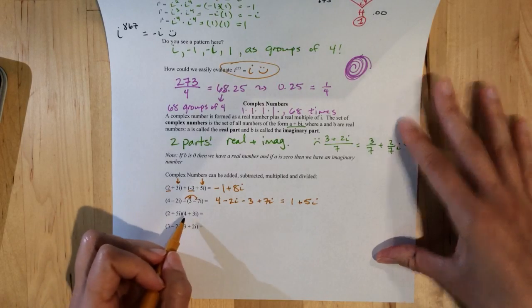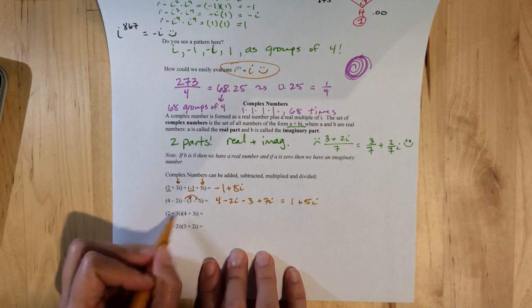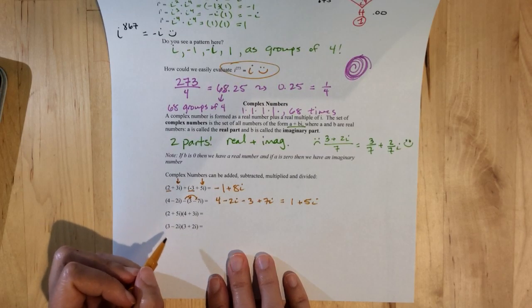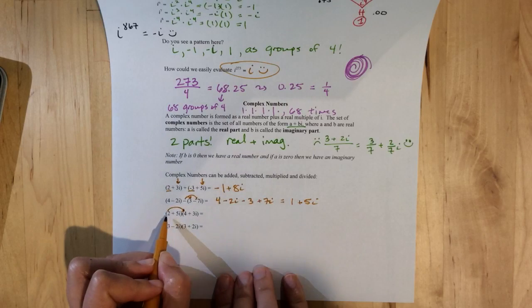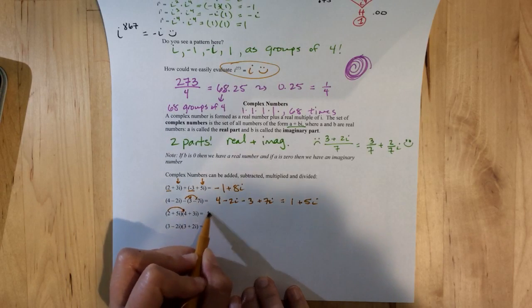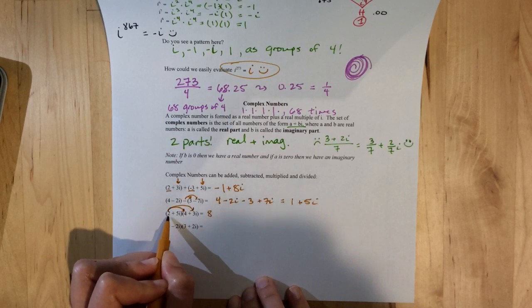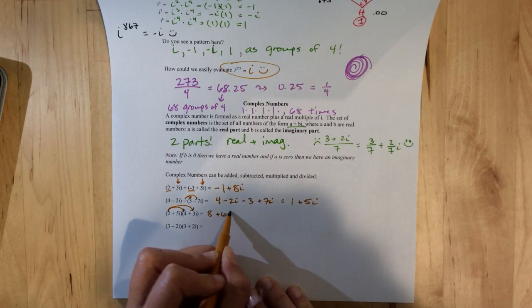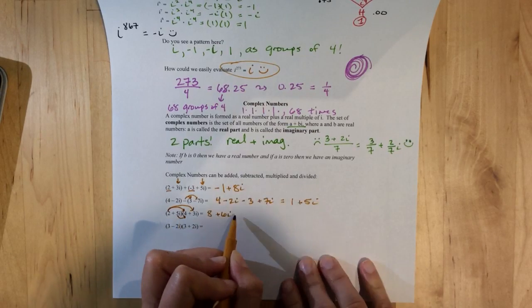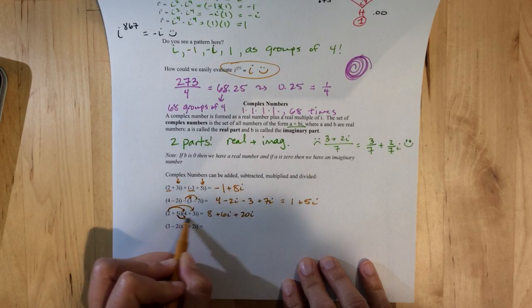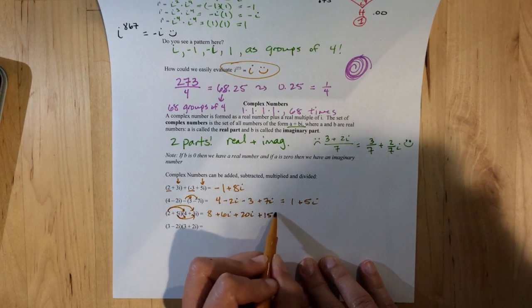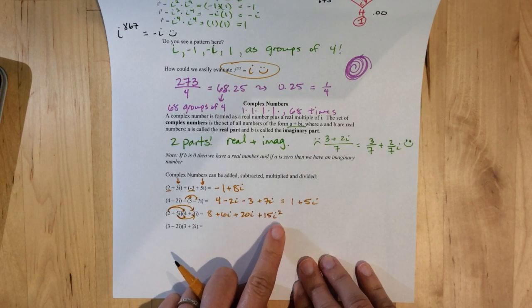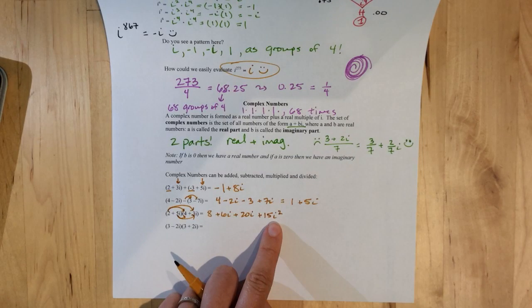Here, for these next two, you are treating them just like binomials, as if the i was an x. So distribute: 2 times 4 is 8. 2 times 3i is plus 6i. Distribute, that's plus 20i. Distribute, this is actually plus 15i squared. This is what will get most people, so be careful here.